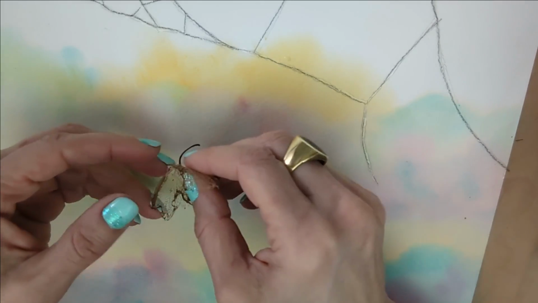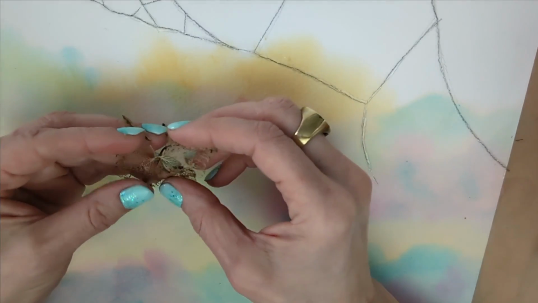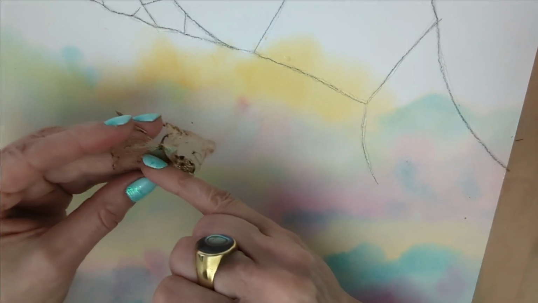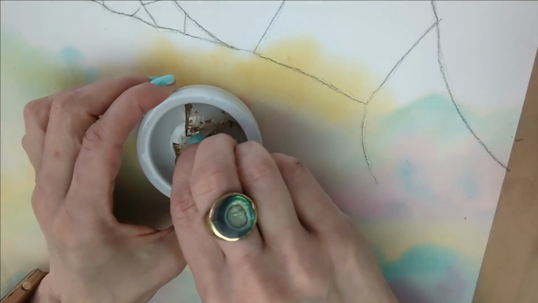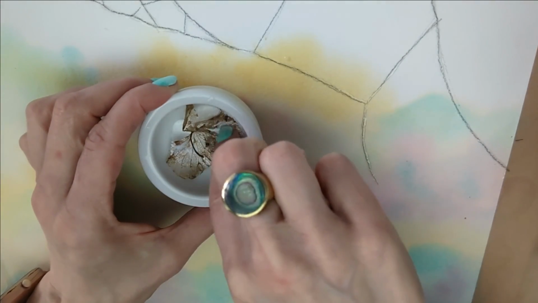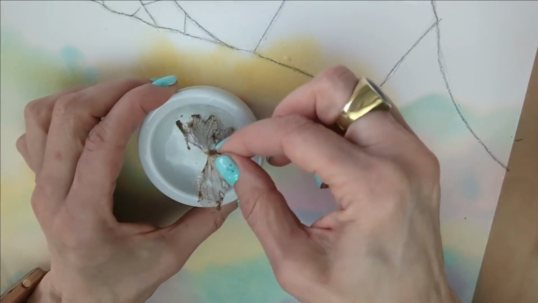You have to do it quite quickly because obviously it all starts to stick. So let's use this one as an example. We need to put the masking fluid on, but we don't want it to fill in all of the gaps. So I'm going to dip it in like this and get some masking fluid on it, and then take a look and make sure there's not too much on.